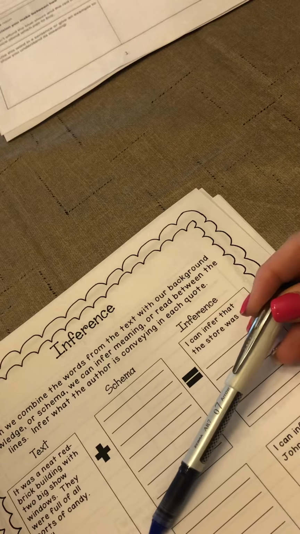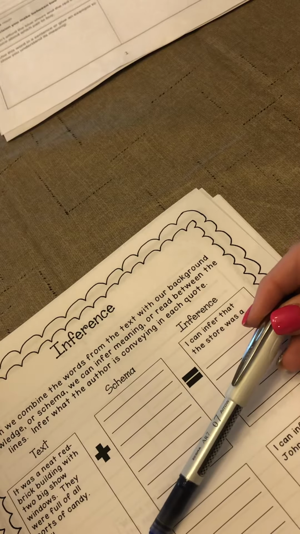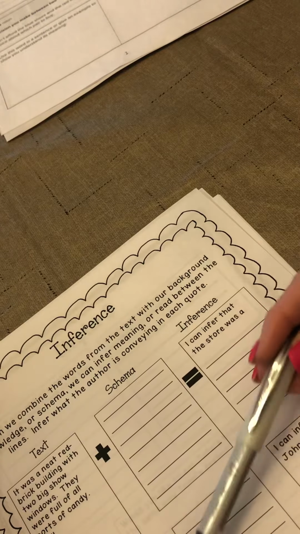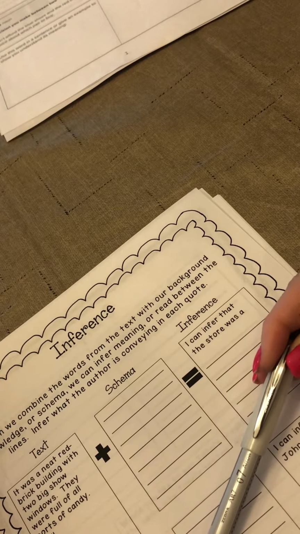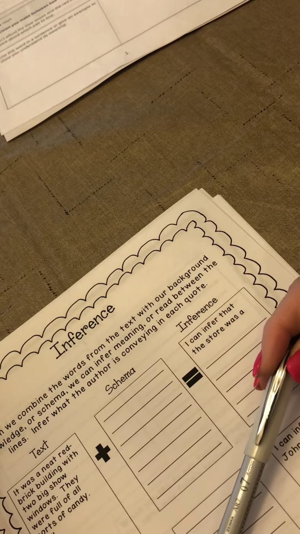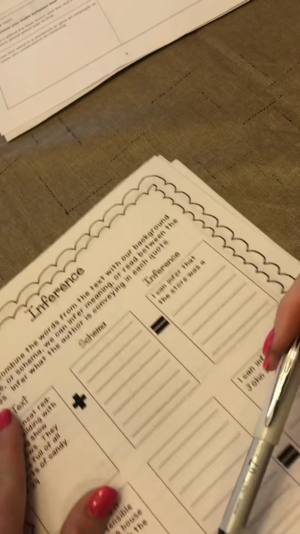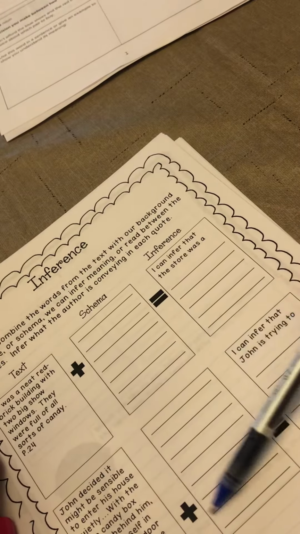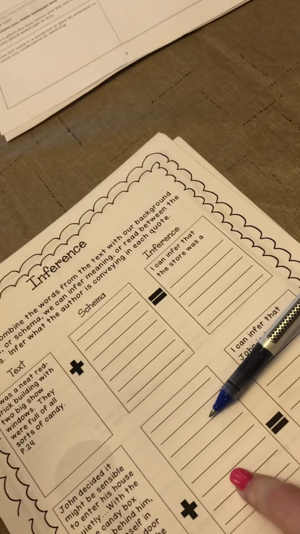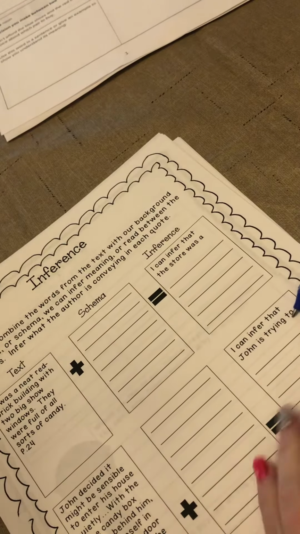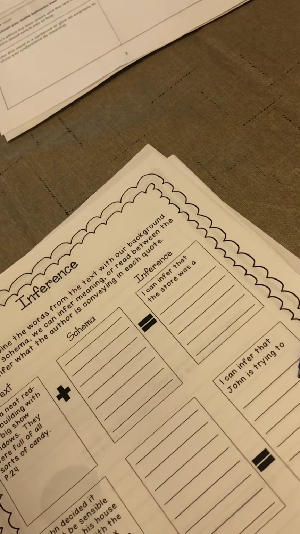John decided it might be sensible to enter his house quietly. With a large candy box hidden behind him, he let himself inside by the back door and crept up the kitchen stairway on tiptoe toward his own room. That should be a room there. That's a typo, but then you're going to use schema. What do you think he's doing? All right, and then you can infer that John is trying to.